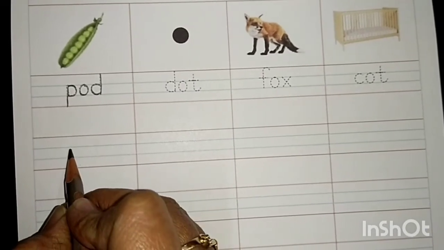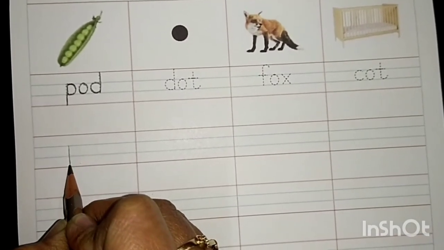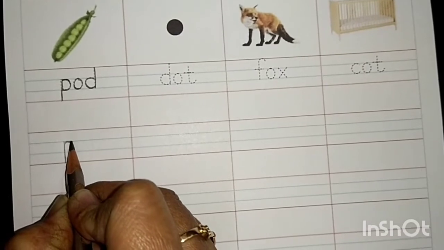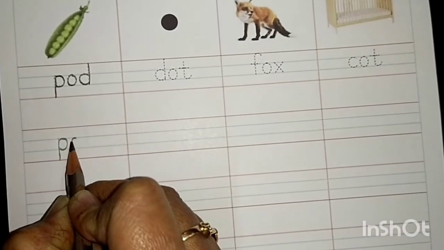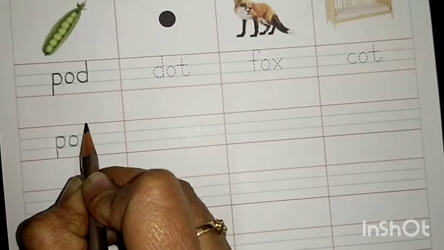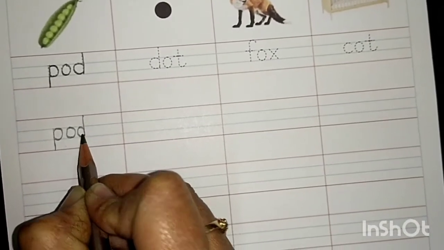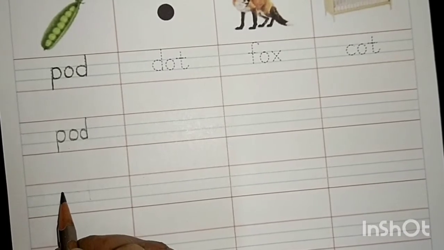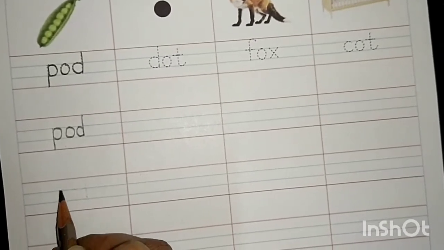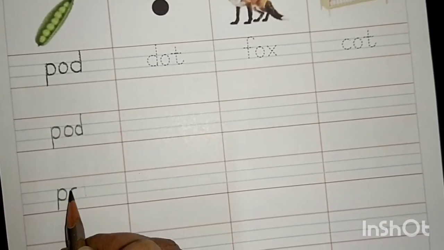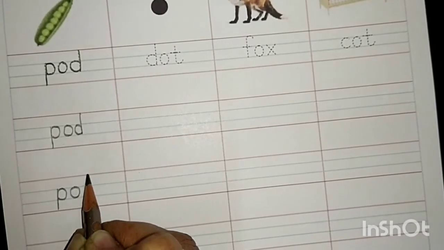Again we will write P-O-D pod. P-O-D pod.